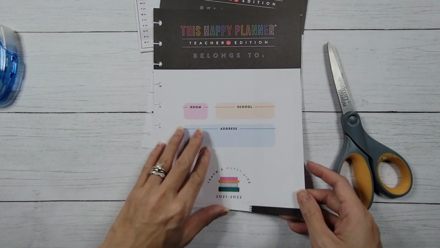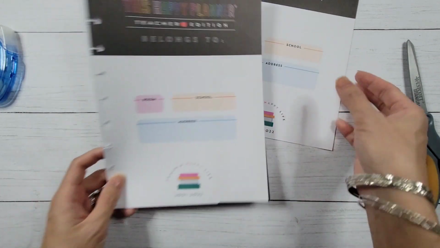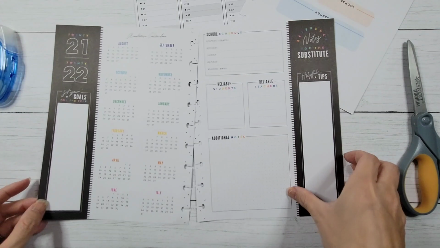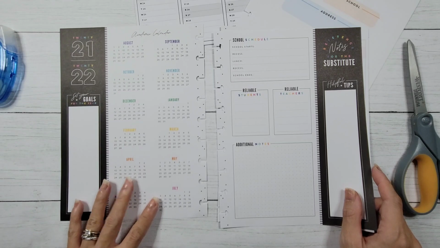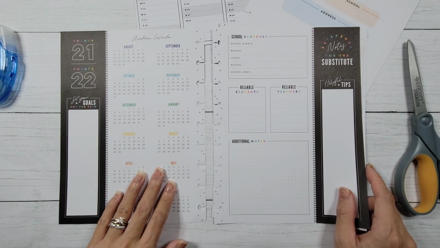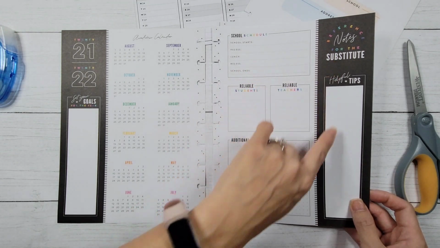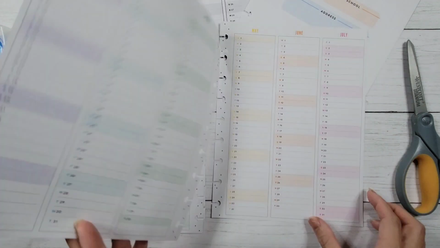Let me show you really quickly what we've got here. There are two pages, and this first set looks like this. It's from the academic year 2021 to 2022, and it has this layout. It has the academic calendar right here, then the school schedule, and reference notes for the substitute with helpful tips. And then of course it has the calendar.